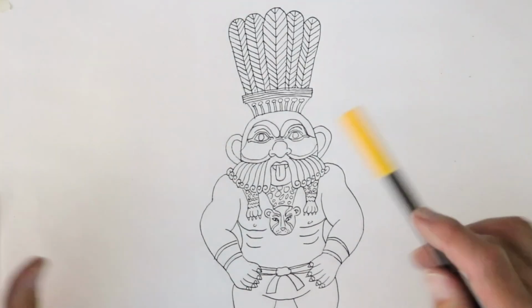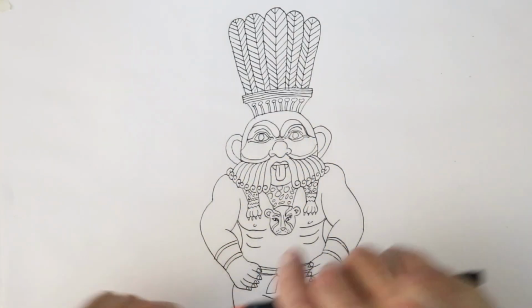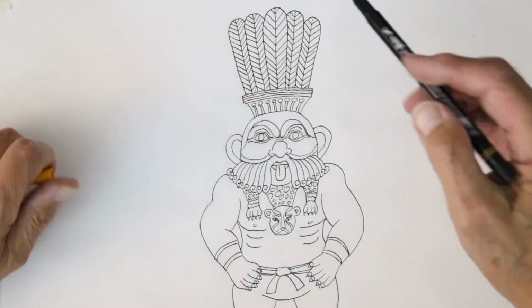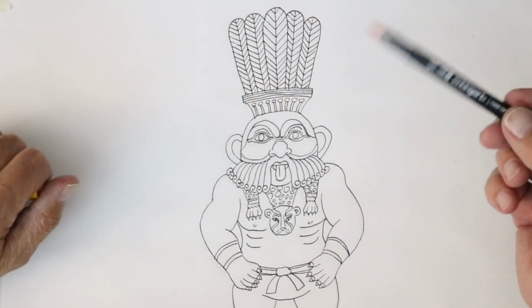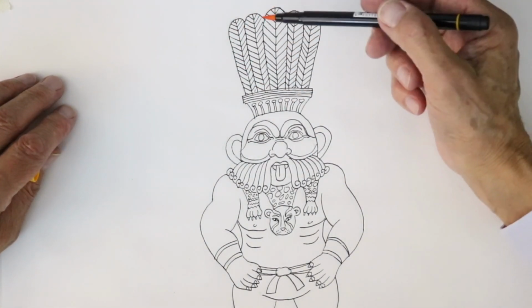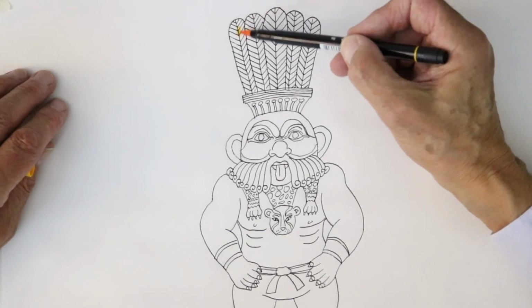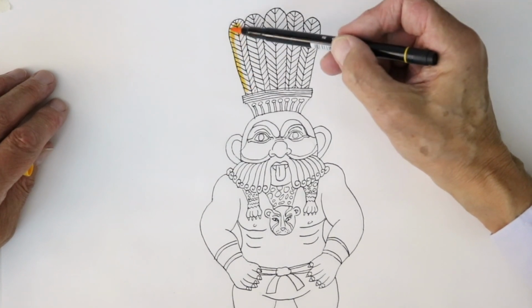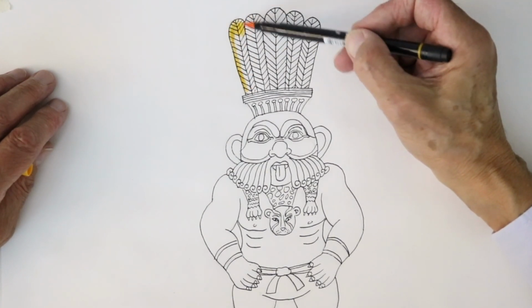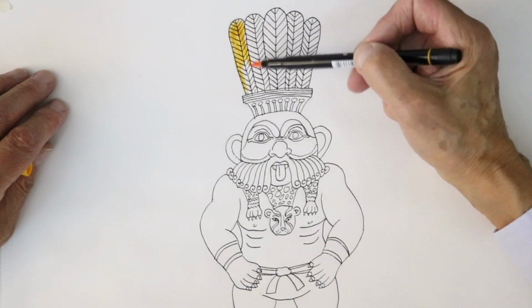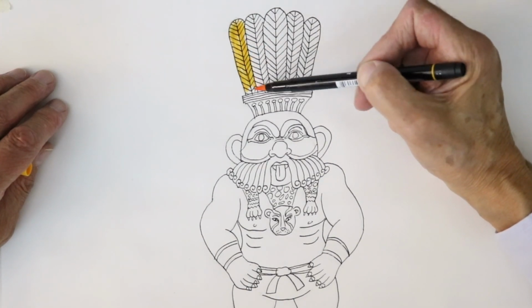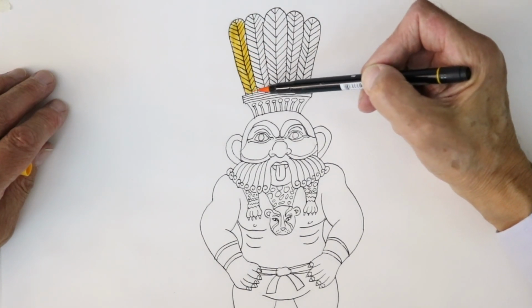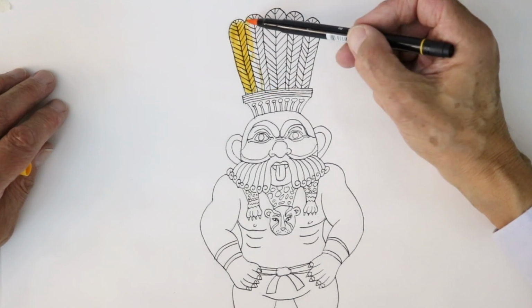Okay, I'm going to start colouring now, and I'm using these brush tip pens, and the feathers are actually coloured in a kind of yellowy orange colour. So I would just go down the side of the lines like that and just fill in the area very quickly down to that line there. Okay, just do them all like that.